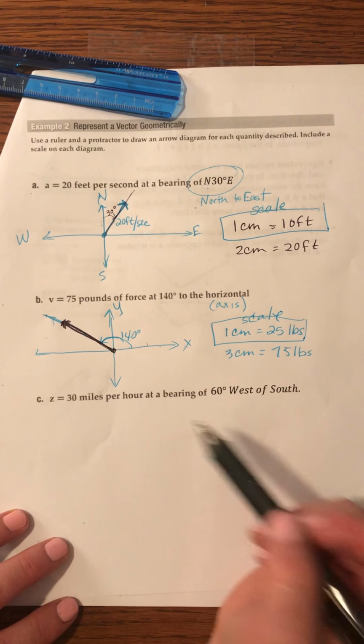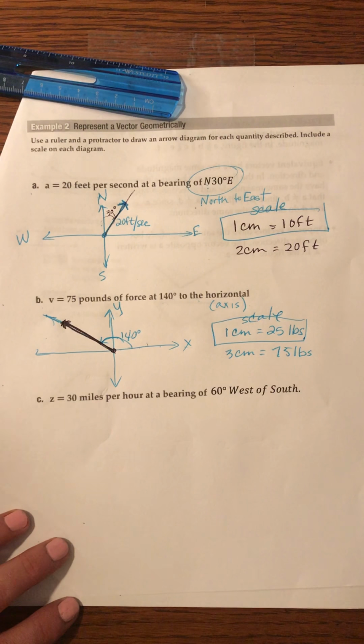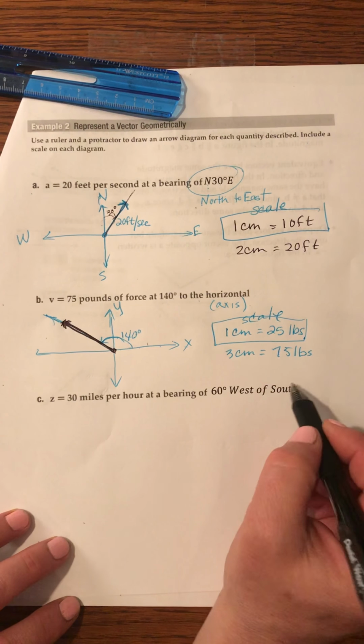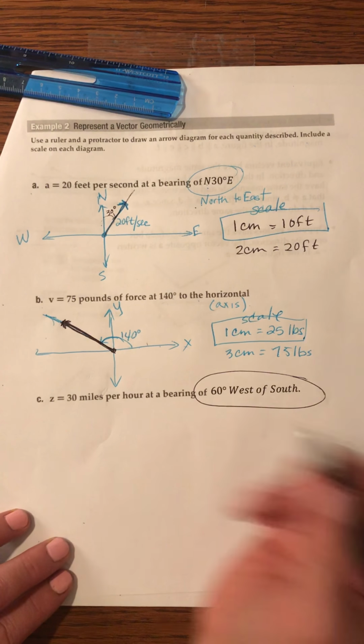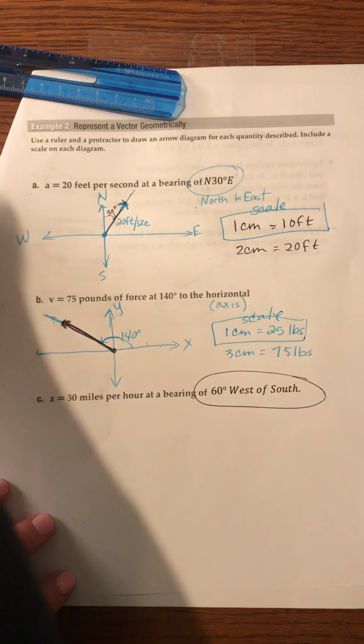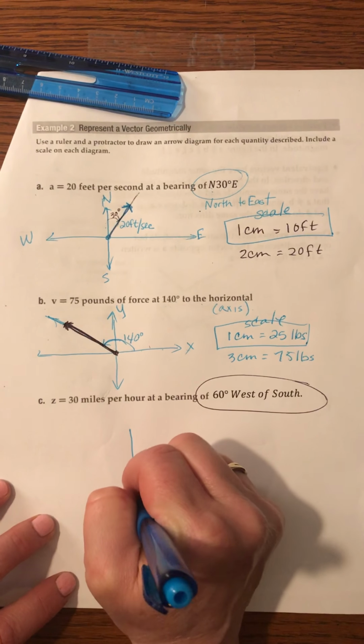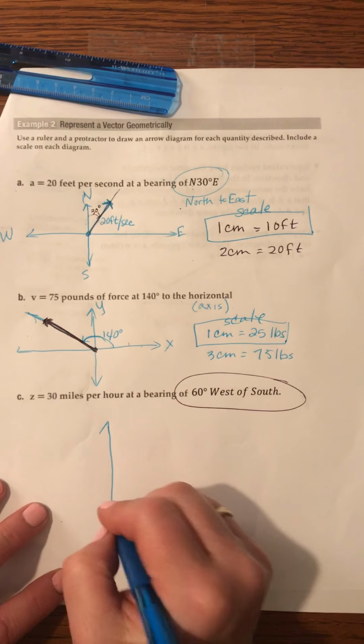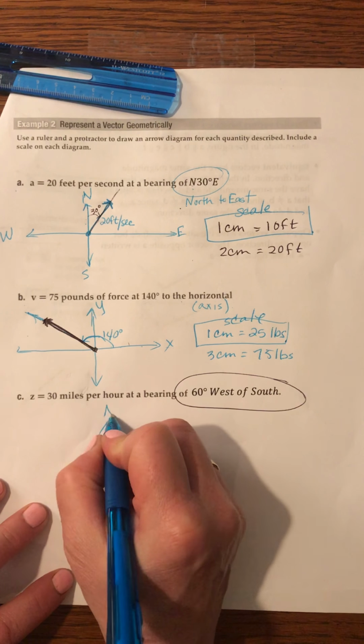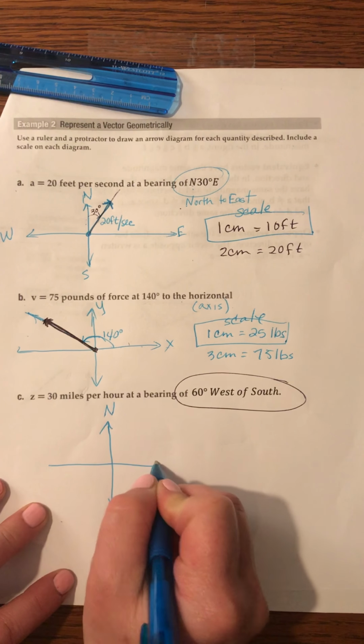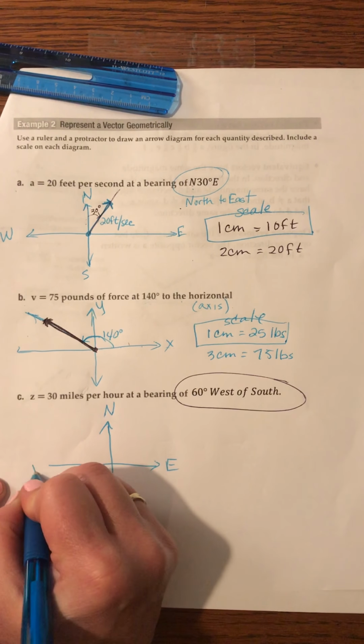And C, 30 miles per hour at a bearing of 60 degrees west of south. So we want to talk about what that looks like. Obviously, we're doing directions again. So we want north, south, east, west.